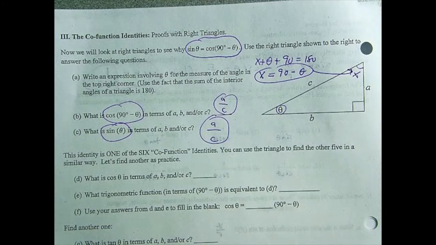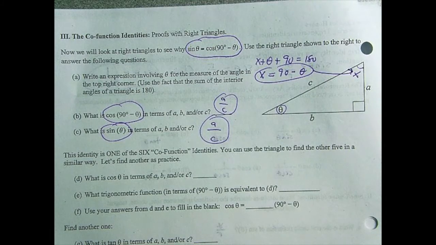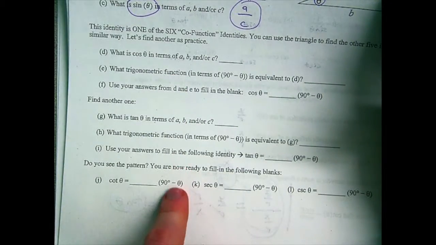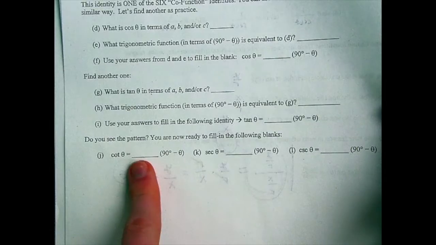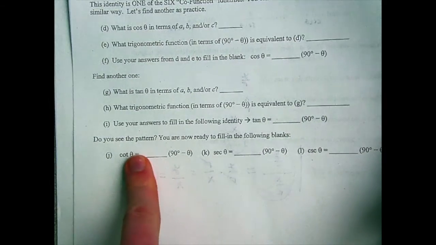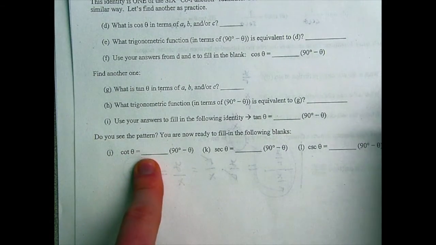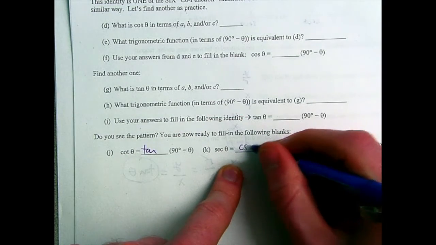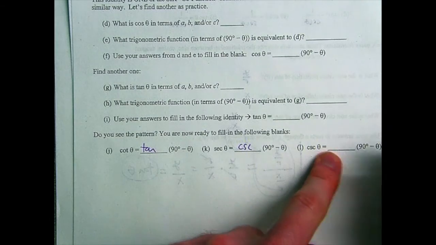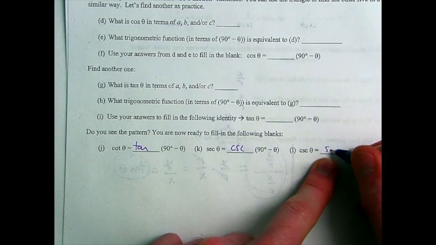So that proves that sine theta is equal to cosine of 90 minus theta, and the next two problems here basically show you it's the same argument being made over and over again. The answers are basically, cotangent is going to be tangent of 90 minus theta, secant is going to be cosecant of 90 minus theta, cosecant is going to be secant of 90 minus theta.